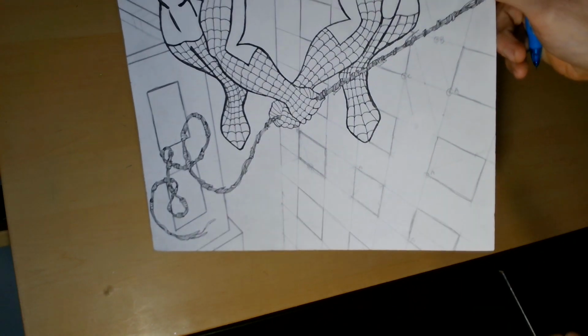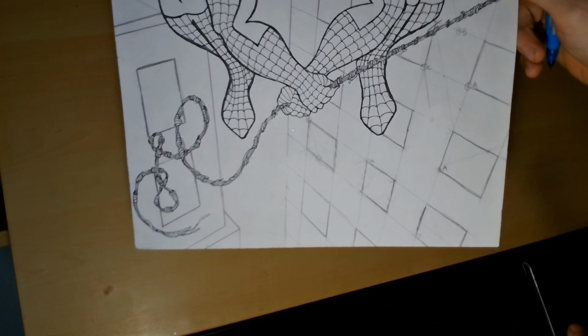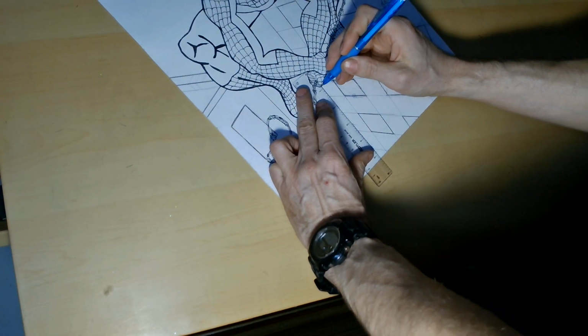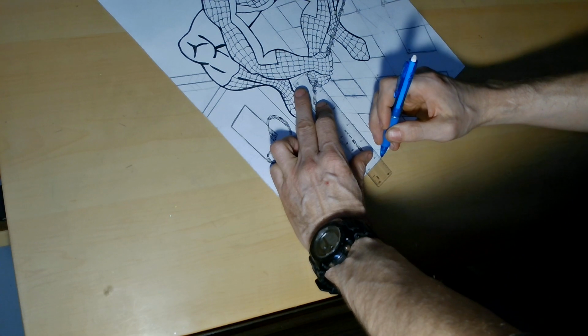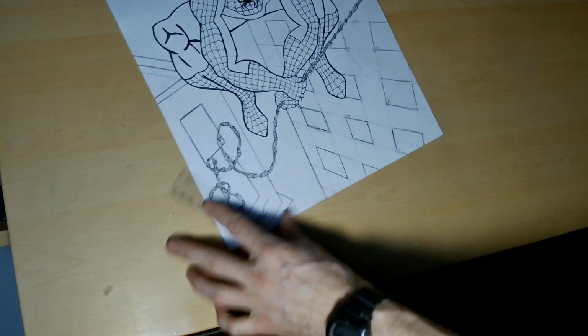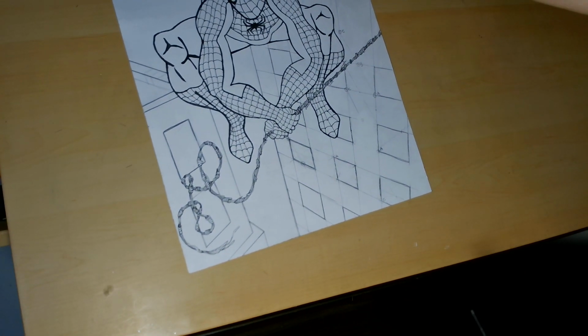But now you see how much better that lines up properly. And that was the whole point. I just want it to line up properly. Even though it's not perfect, it's not going to distract your eye too much. It's still going to look right enough in the whole scheme of things.